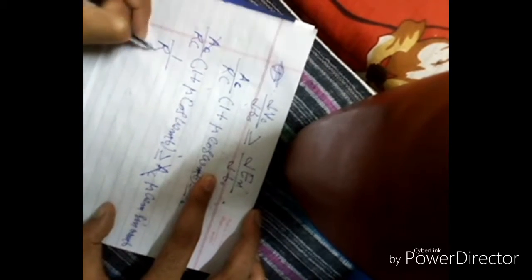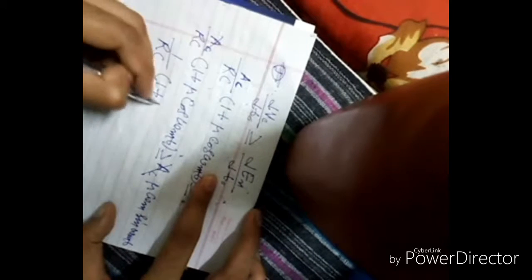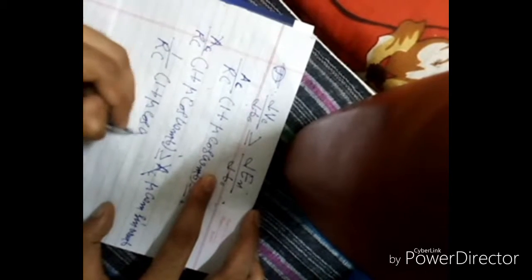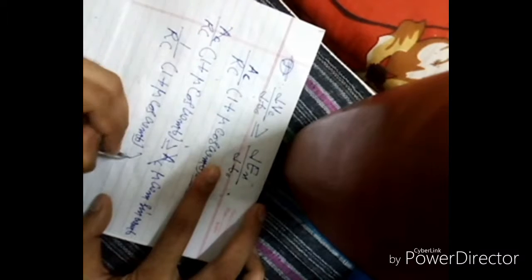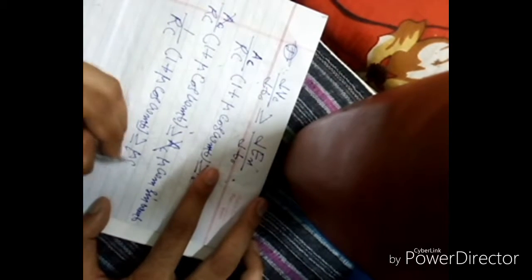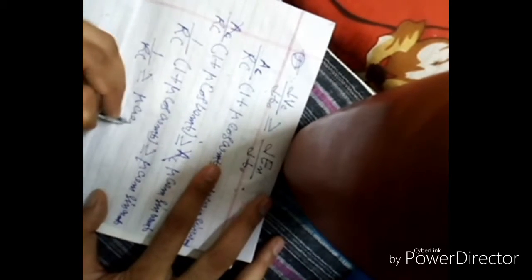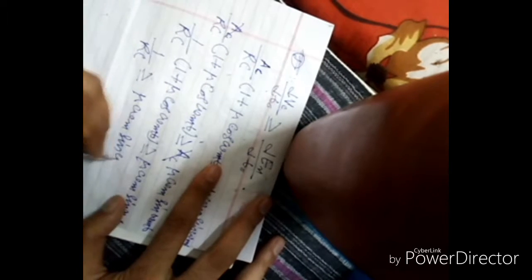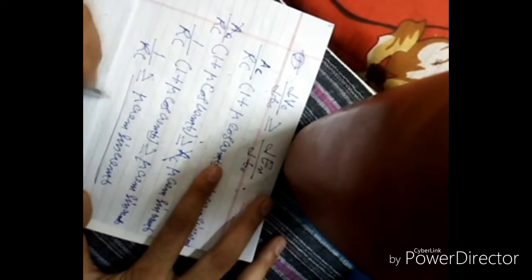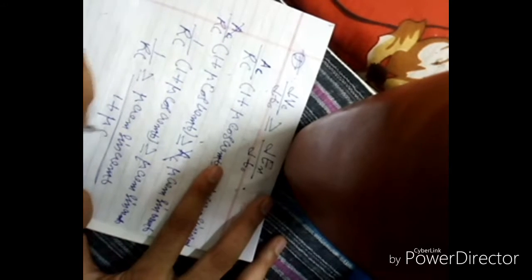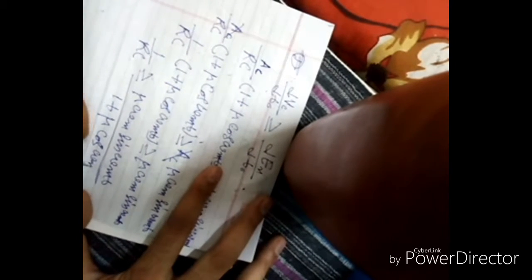So AC got cancelled, so the condition becomes: 1 by RC ≥ μ ω_m sin ω_m t divided by (1 + μ cos ω_m t).